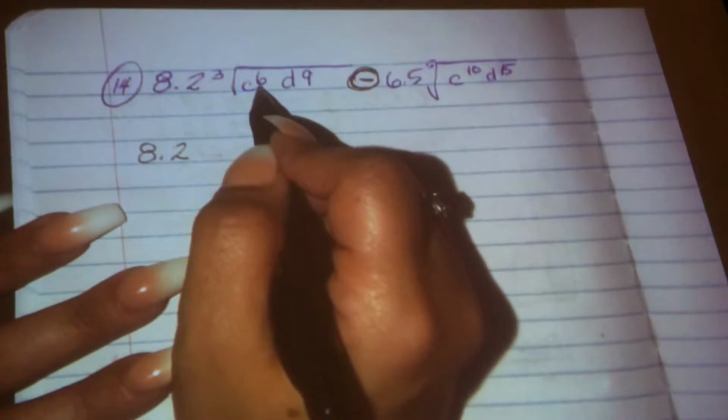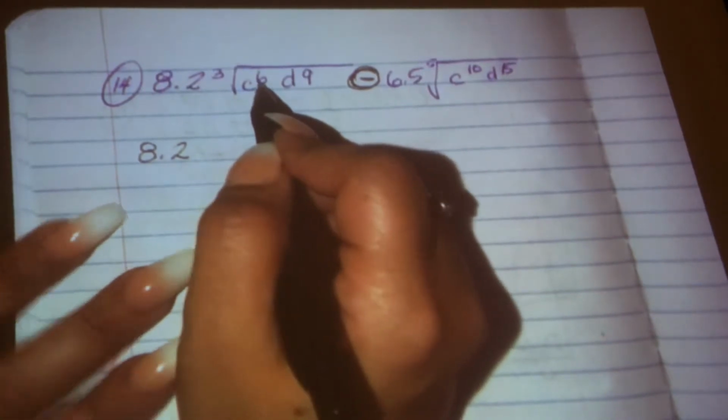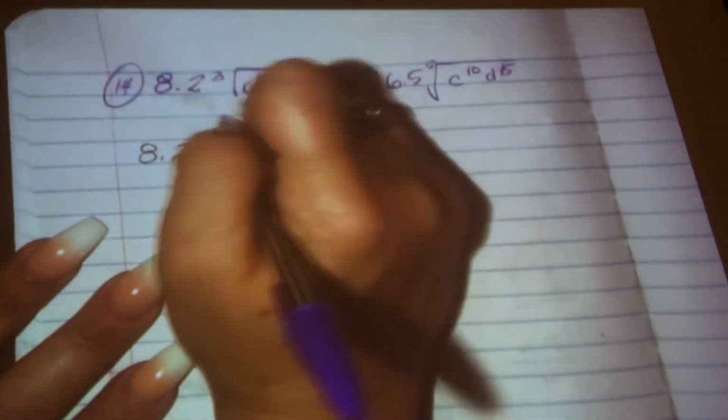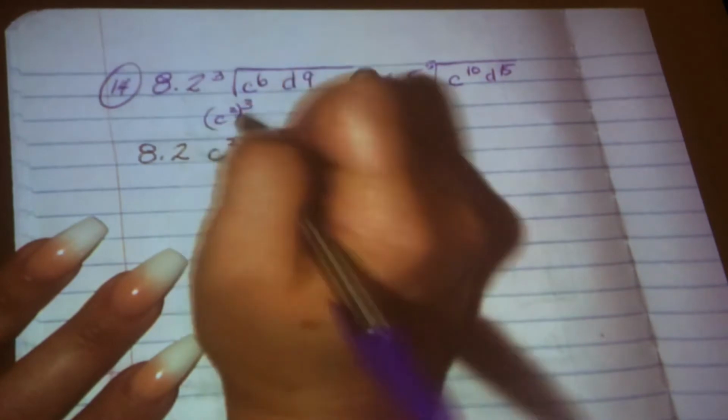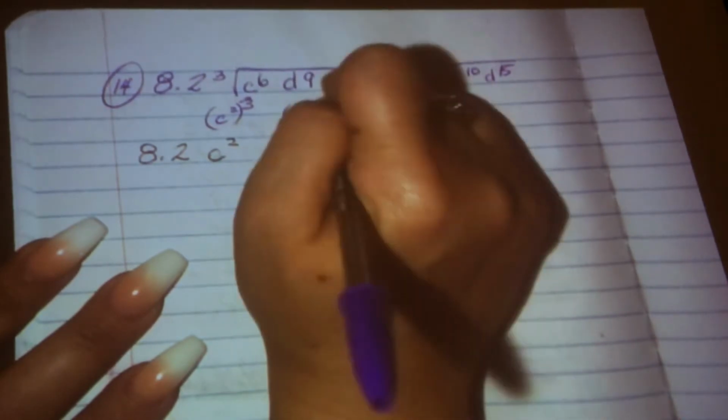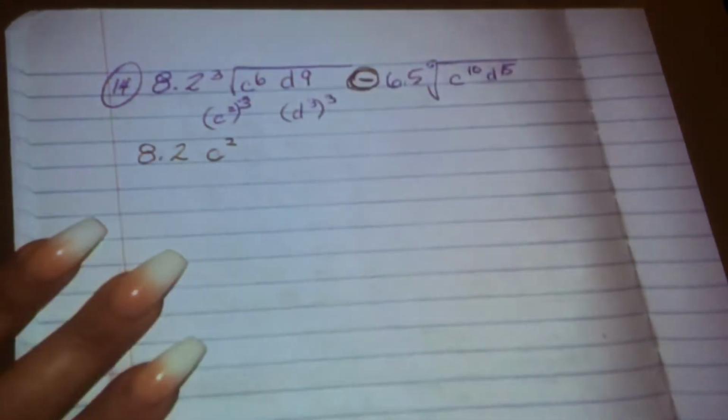The cube root of c to the 6 is just c squared. How am I getting that? Well, c squared cubed gives me c to the 6th. Now I want to know here, d what cubed gives me 9. Well, that's a 3. So that's why this is d cubed.